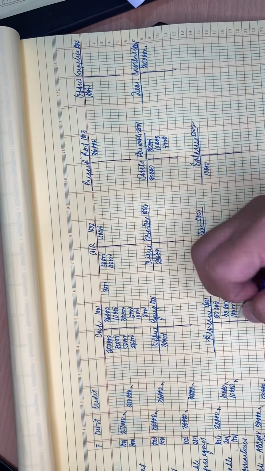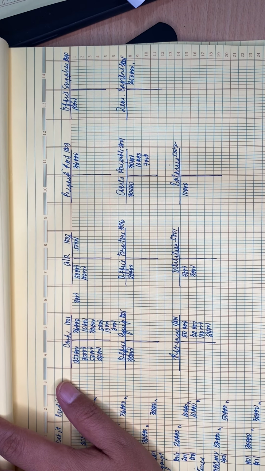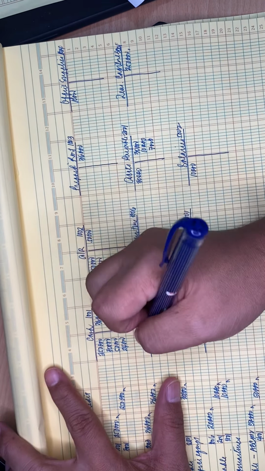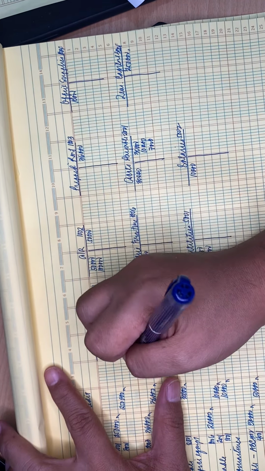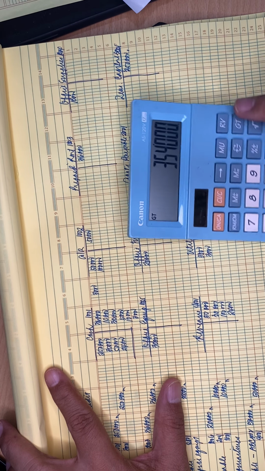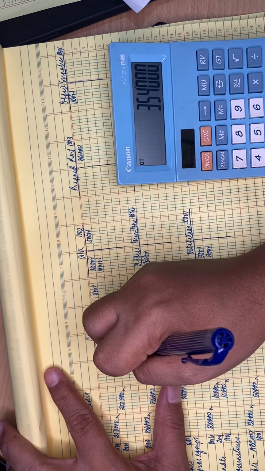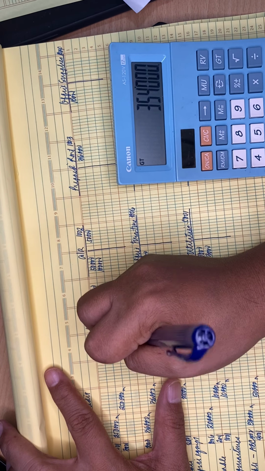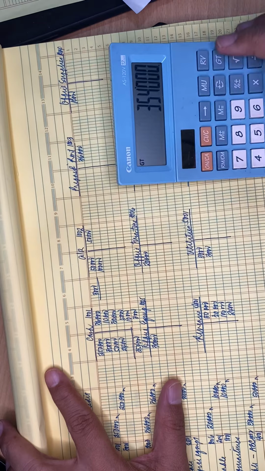Okay, so there you have the account analysis for the transaction. What we are going to do is extract the balances of the accounts. For cash, let us take the debit side: 250 plus 30,000 plus 50 plus 24. So that's 354,000 on the debit. On the credit side, how much is it?